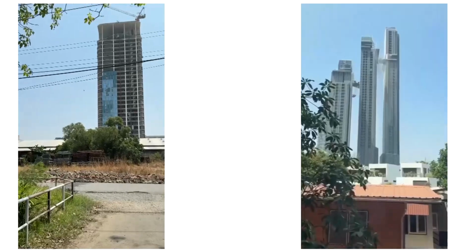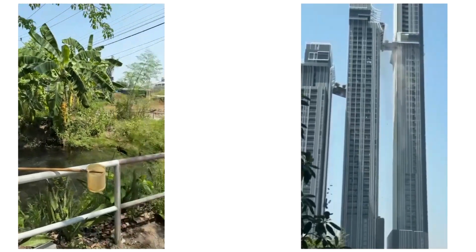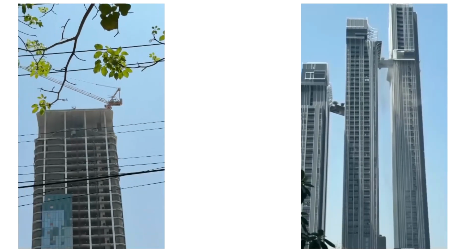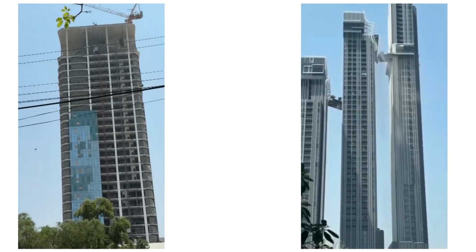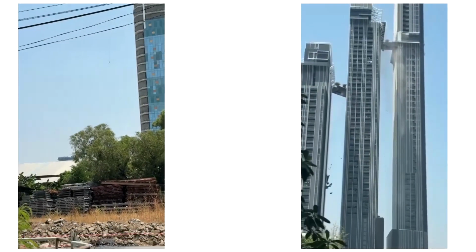So this was the effect of this earthquake far away in the Bangkok region. There were many buildings which got affected, completely ruined.